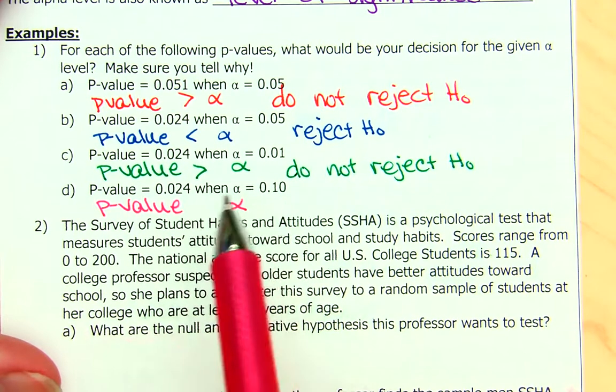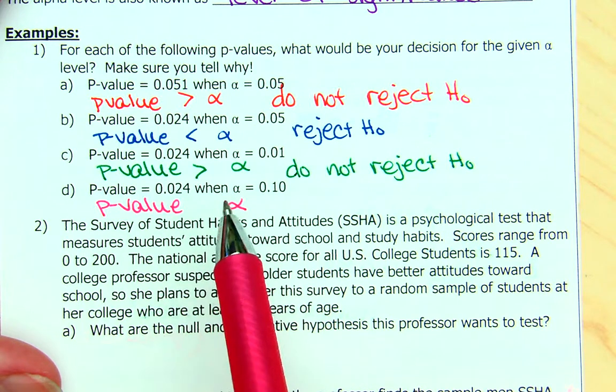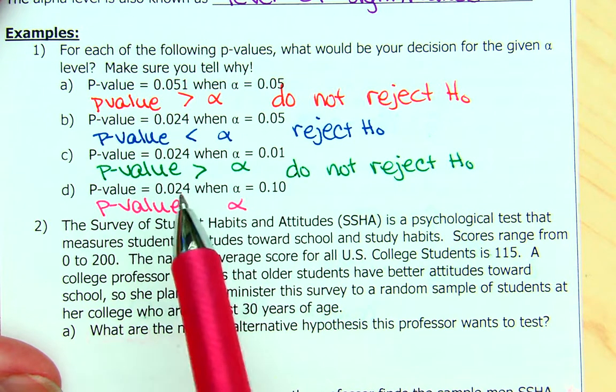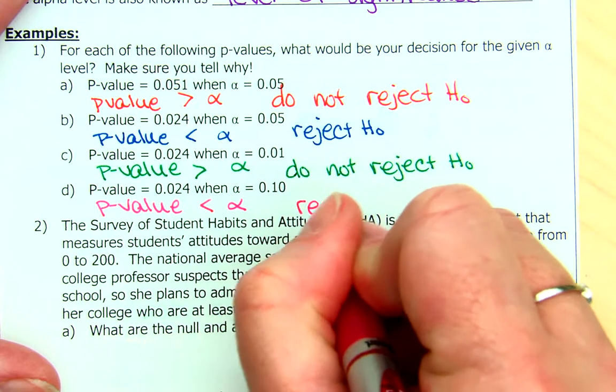Okay. Now we get a p-value of 10%, so 0.1. So now we've got a p-value less than. So what's my decision? Reject. Do not accept.